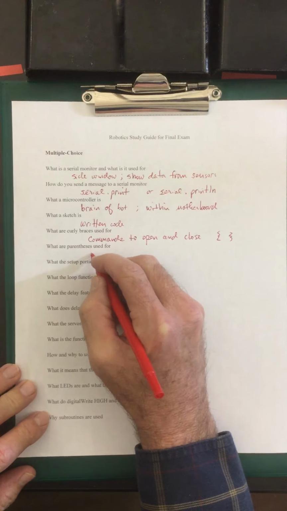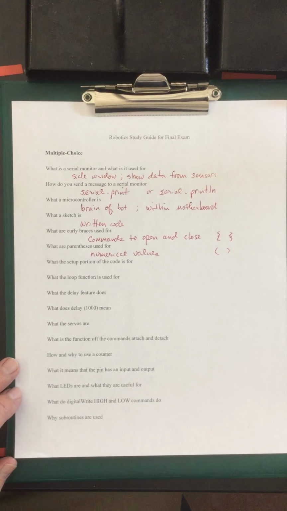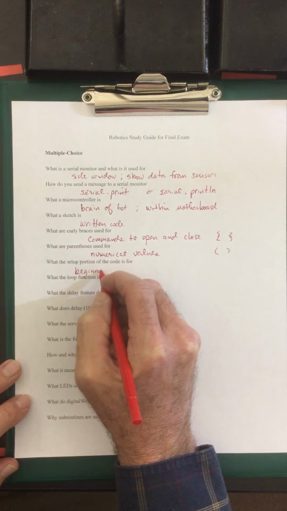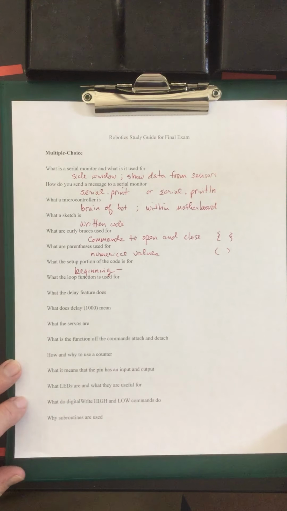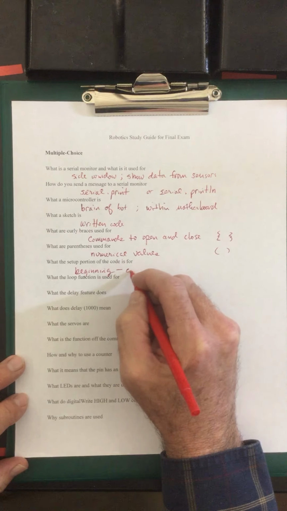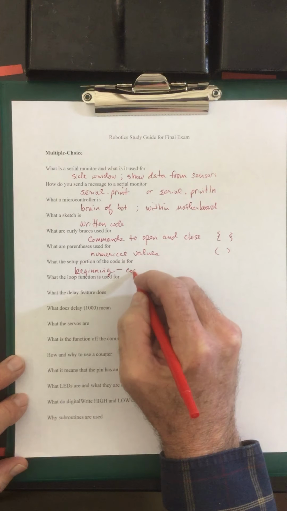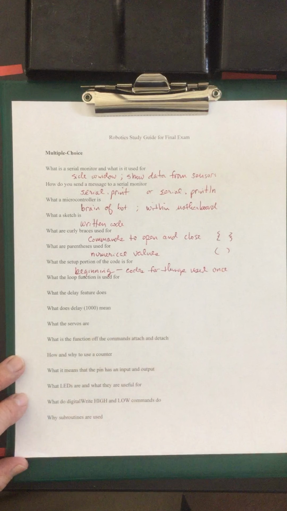What is the setup portion? The setup is in the very beginning of your code, and it only codes something one time. So you find the setup in the very beginning, and it codes for things that are used once.